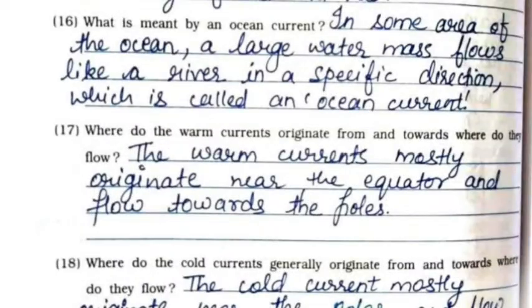16th, what is meant by an ocean current? In some area of the ocean, a large water mass flows like a river in a specific direction, which is called an ocean current. 17th, where do the warm currents originate from and towards where do they flow? The warm currents mostly originate near the equator and flow towards the poles.